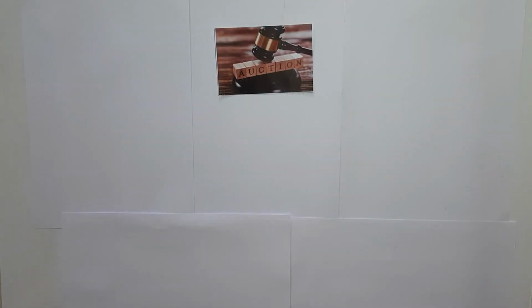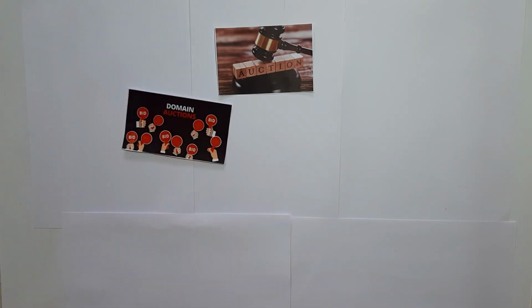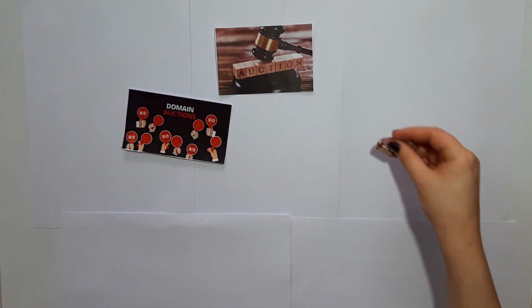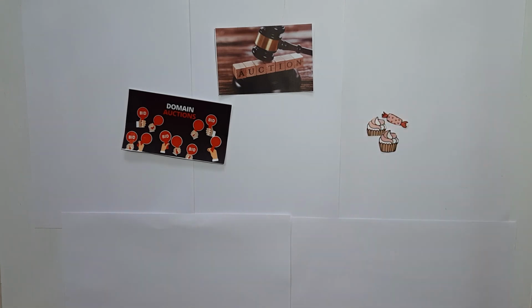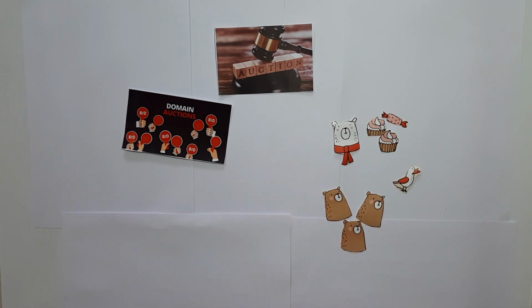An auction means a public sale in which goods or property are sold to the highest bidder, and a bidder is a person or organization making a formal offer for something. So basically, an auction is a sale to sell goods to someone who wants to buy them. There are normally three parties involved in an auction: the seller, who sells, the auctioneer, who is holding the auction, and the bidders, that are the people who want to buy.